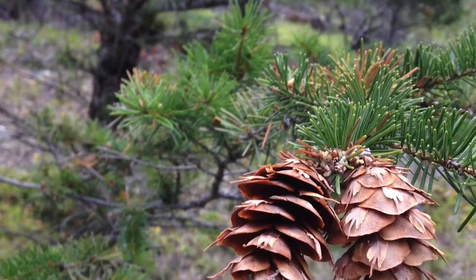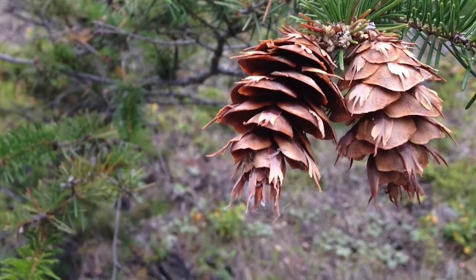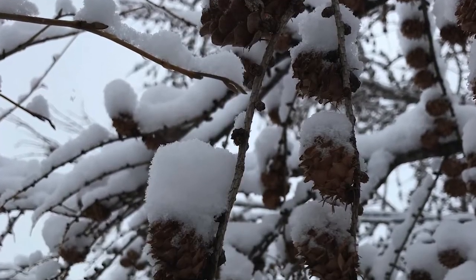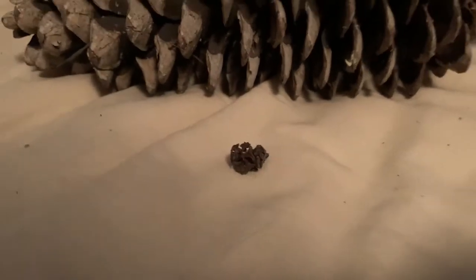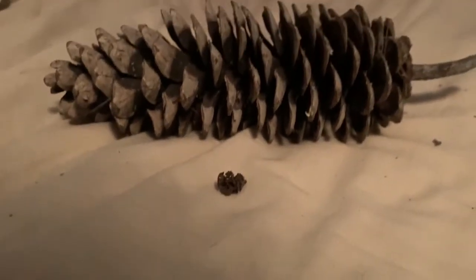Conifers, on the other hand, store their seeds in cones. So different species and genus of conifers produce pretty distinctive cones. Hemlocks, for example, produce cones that are super small, as small as a fingernail, whereas sugar pines will produce cones that can be as long as your forearm.